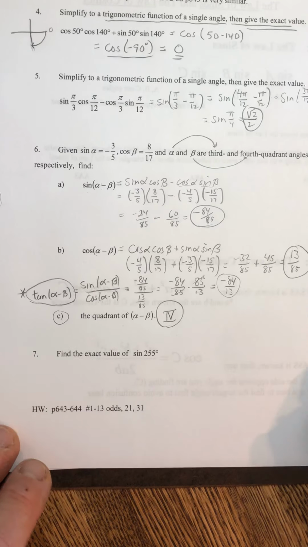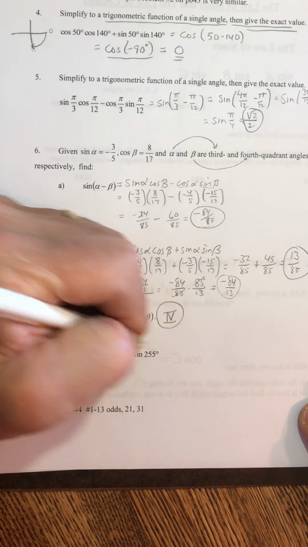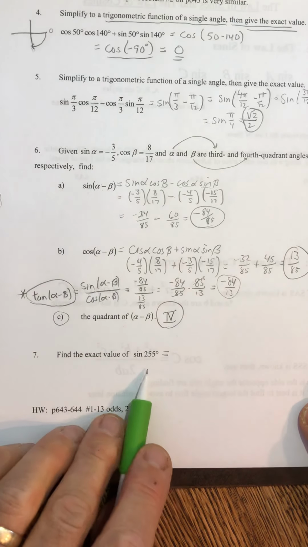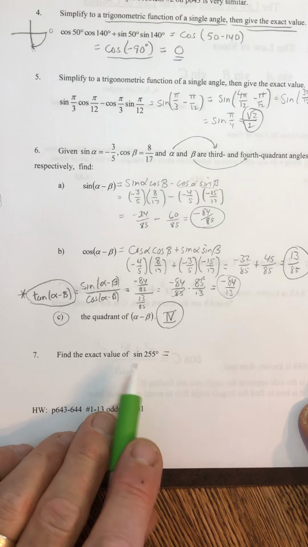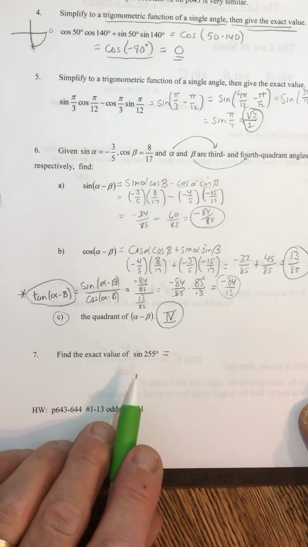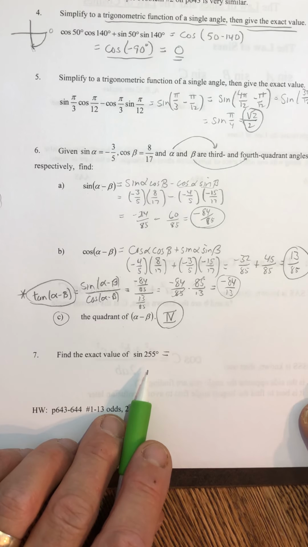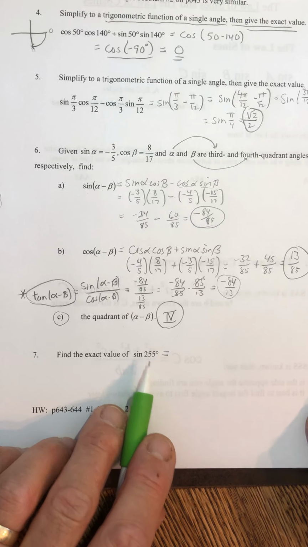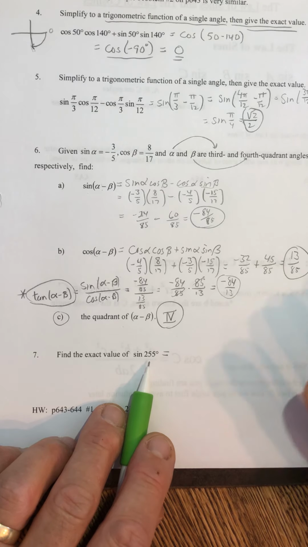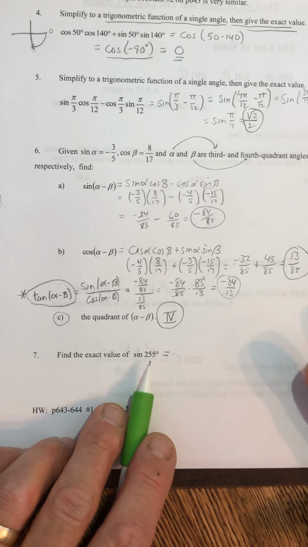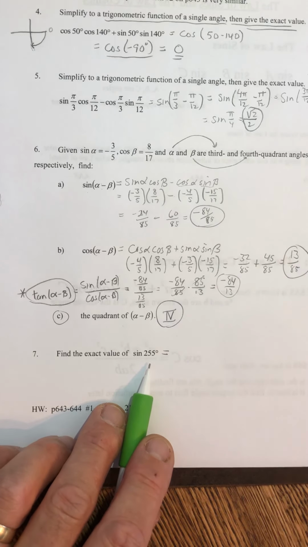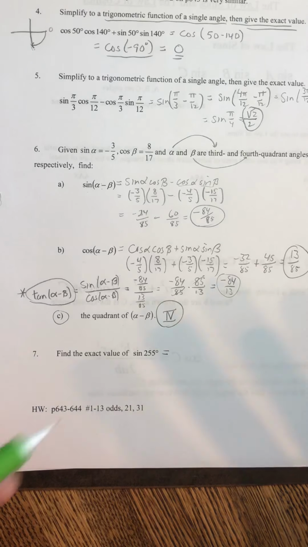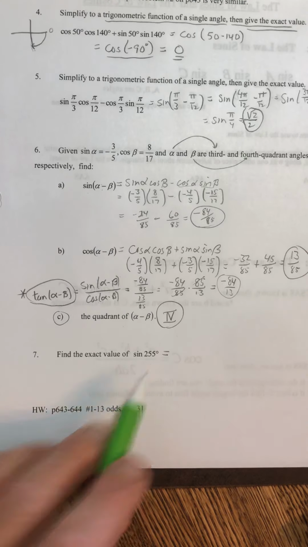Final example, find the exact value of sine of 255 degrees. Do not go to a calculator. The calculator is going to spit out a decimal approximation. That's going to be wrong. Okay, you will not be given credit on a test. You need to change this into either the sum or the difference of two automatics and do this using no calculator at all. So, one way to do this is 255.